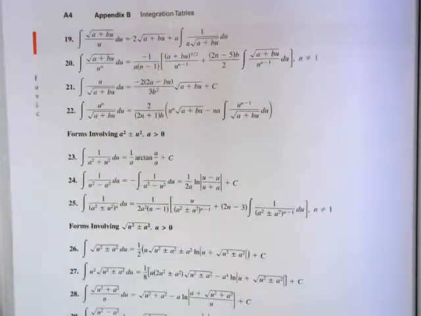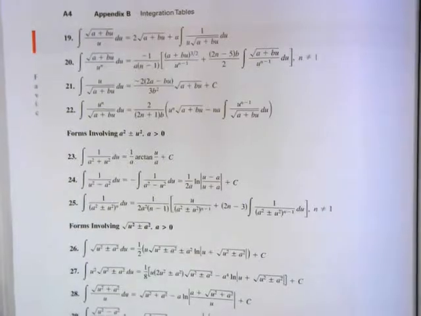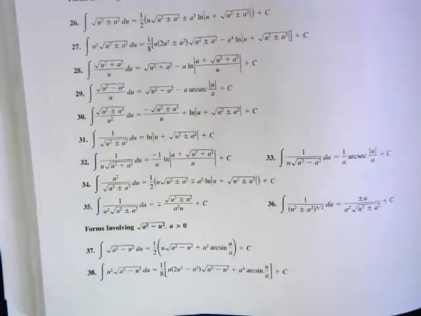Those all have some square roots in them. Those don't look right, do they? Looking. See the right one yet? No? All right. Next page.